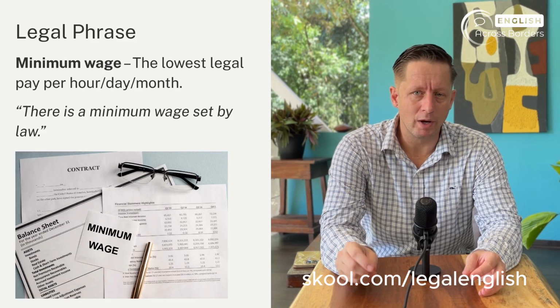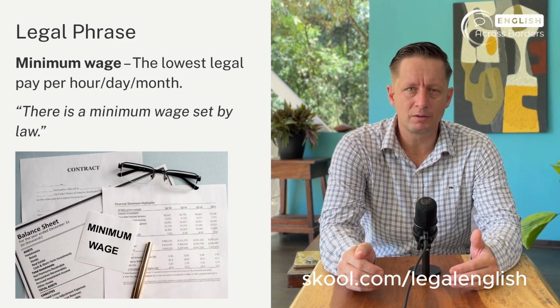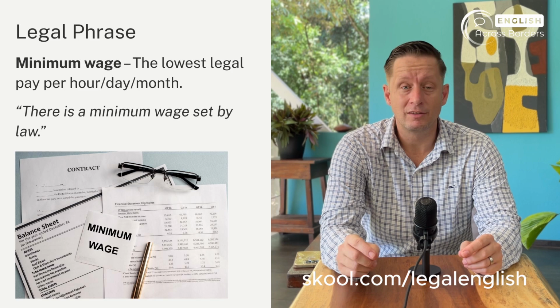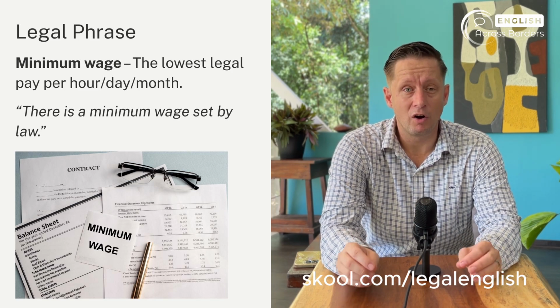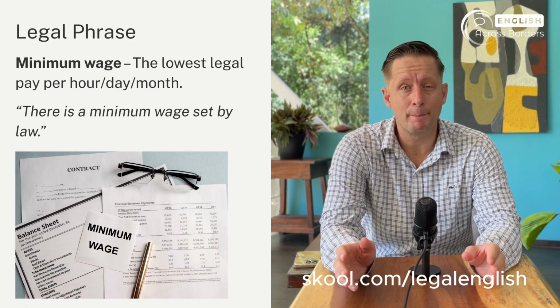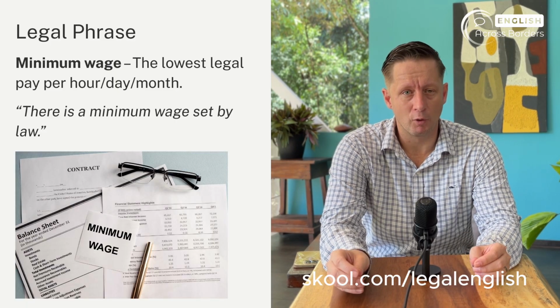The minimum wage is one of the most important protections for workers, especially in low paying jobs. It guarantees that all staff receive at least a basic, fair payment for their work.